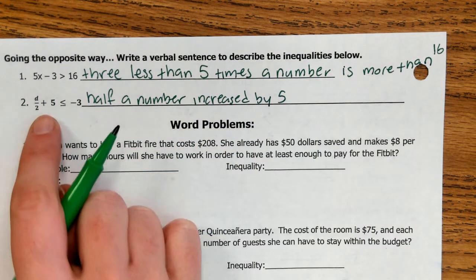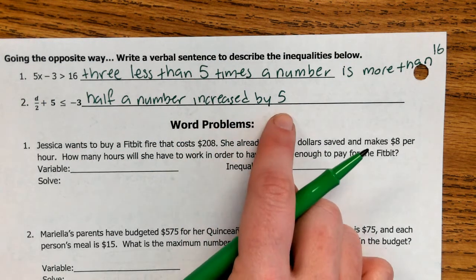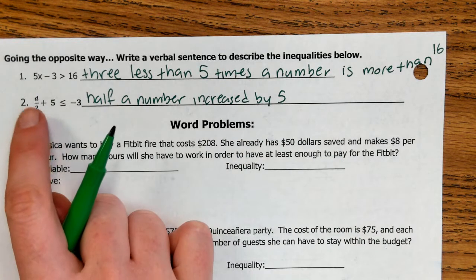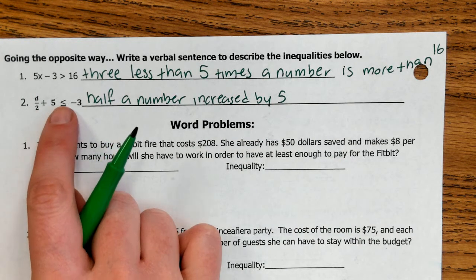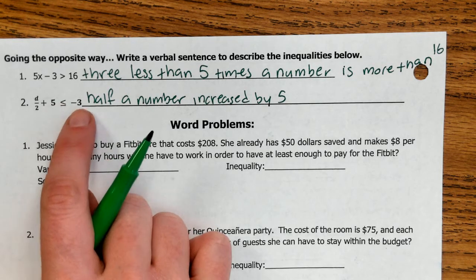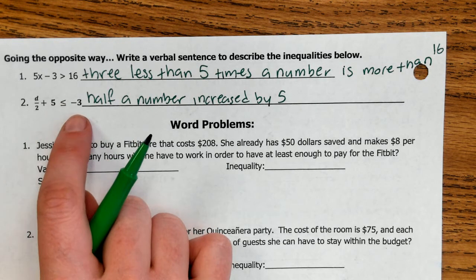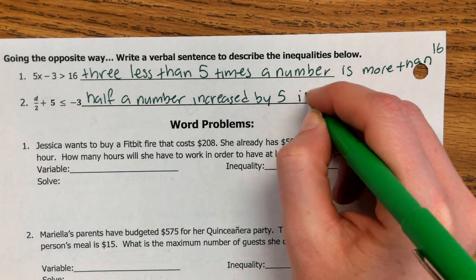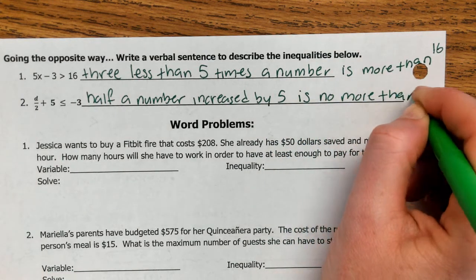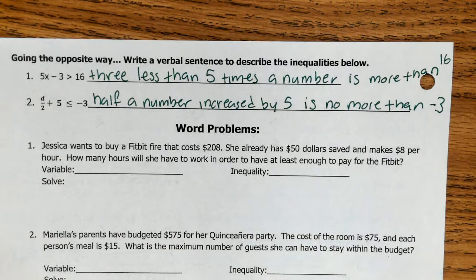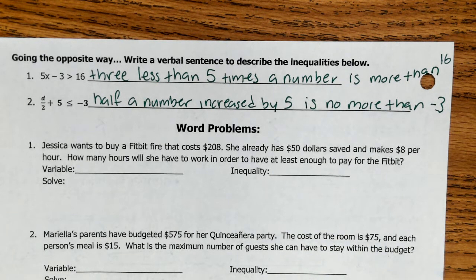And to say that I'm adding, I wrote increased by 5. So half a number is this d over 2, increased by 5. And then less than or equal to negative 3 is at most negative 3, is no more than negative 3. Any of those work. So there are a lot of different words you could see for the less than or equal to sign.